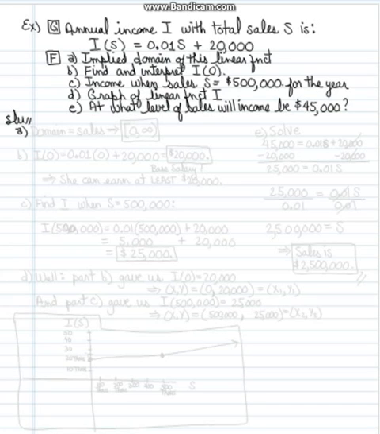Part A. Now think about the domain. We're doing Part A. Find the implied domain of this linear function. The domain is usually what we call all the x values. In this case, it would be all the S values, which means the domain is the restriction we might have on her amount of sales. And so what is implied here is that the domain is equal to her amount of sales.